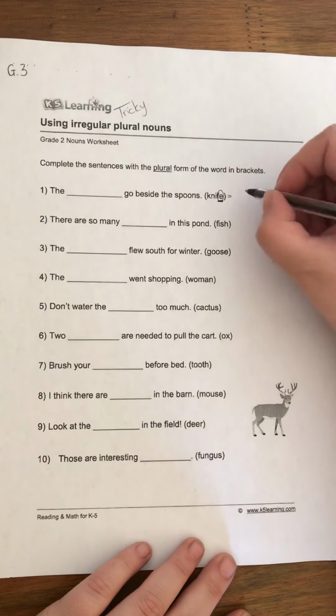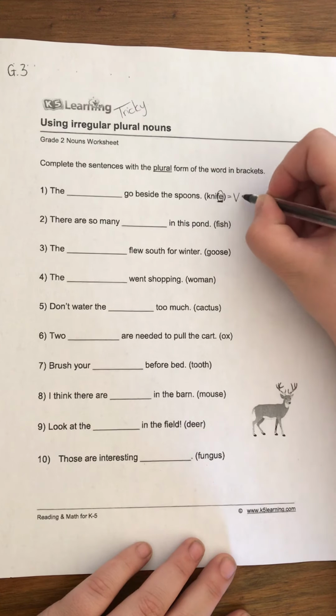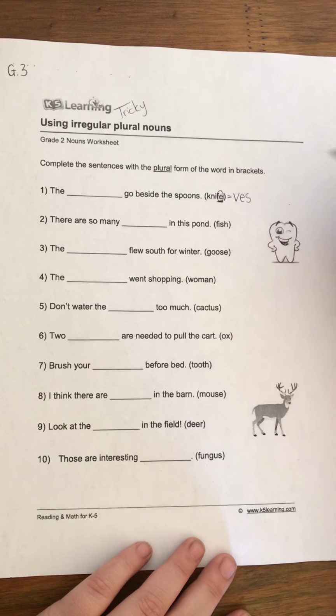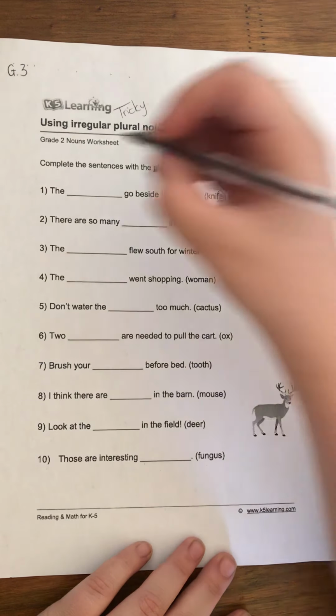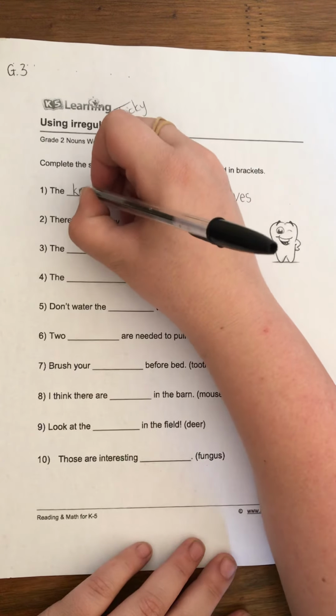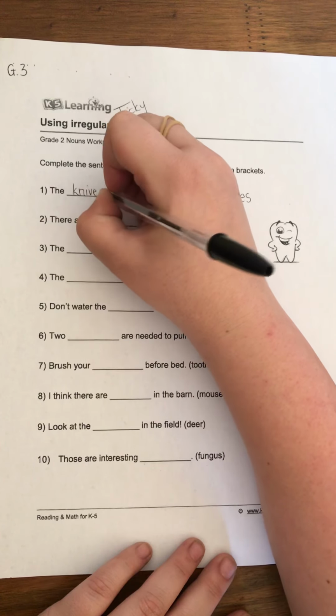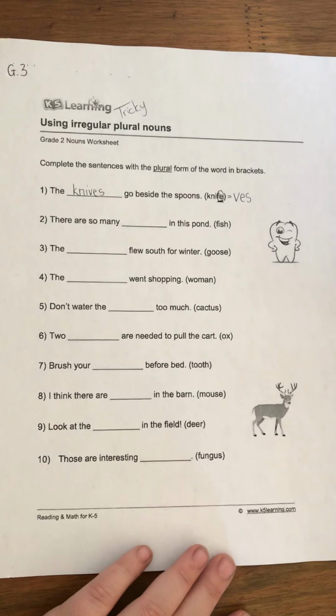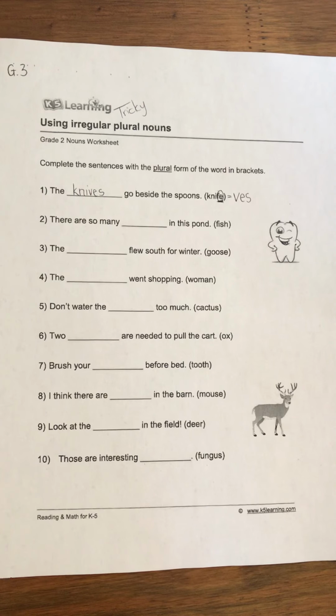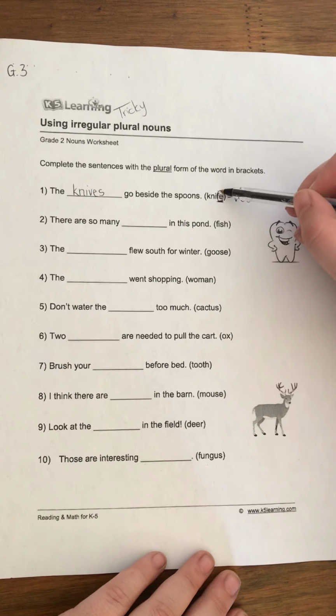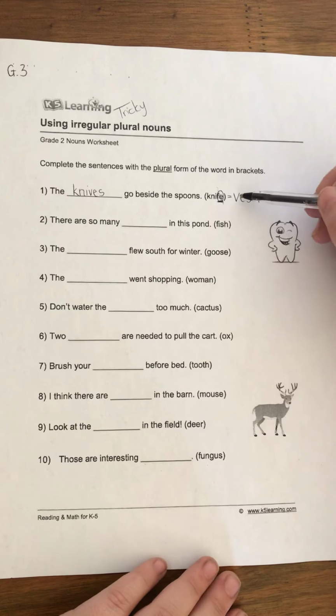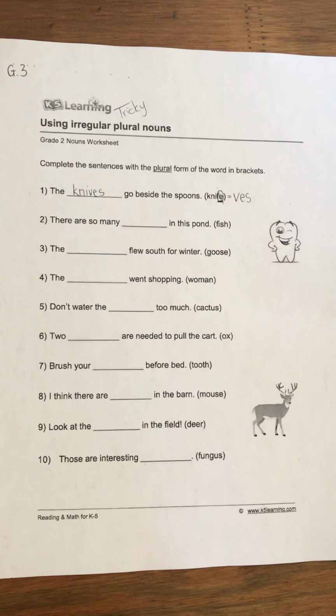It changes to v-e-s. So that falls away and it becomes the knives go beside the spoons. The knives. So if there's an f or an f-e, it falls away and it becomes v-e-s. Okay, that was one of the rules.